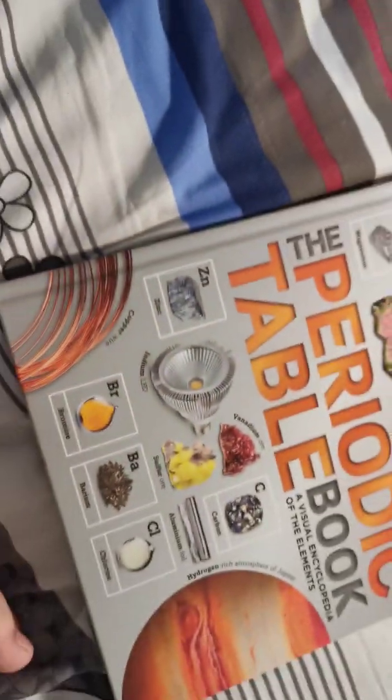Okay, welcome back, guys. Just came back from the restroom. And we are reading the periodic table book. So, let's get into it.